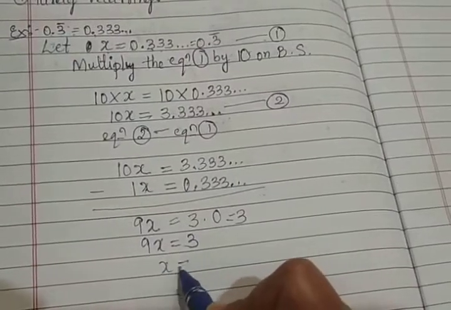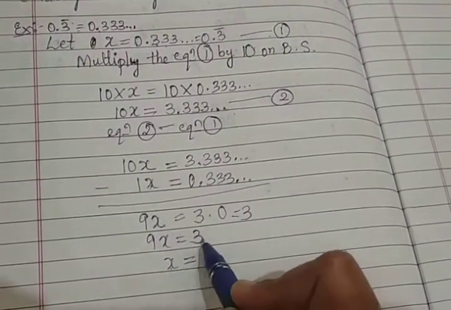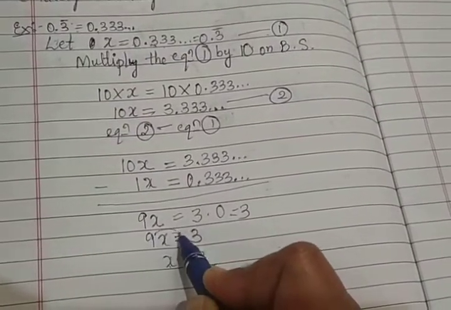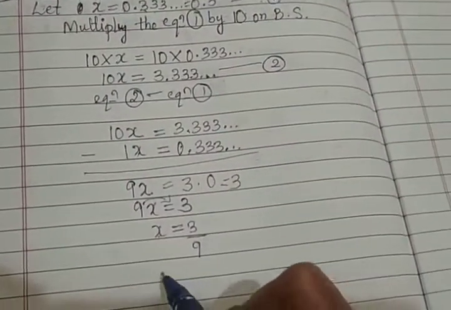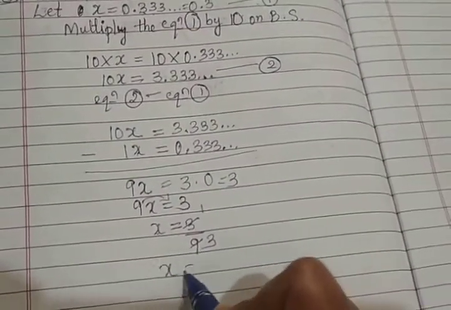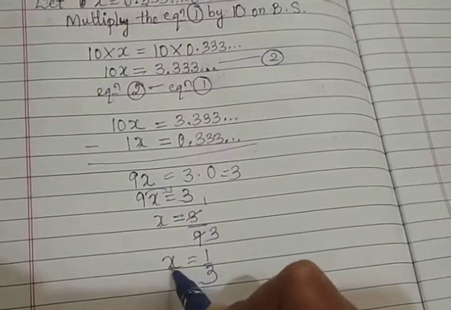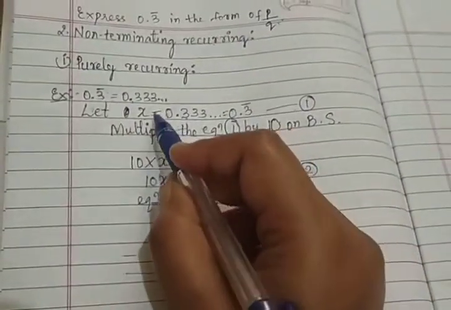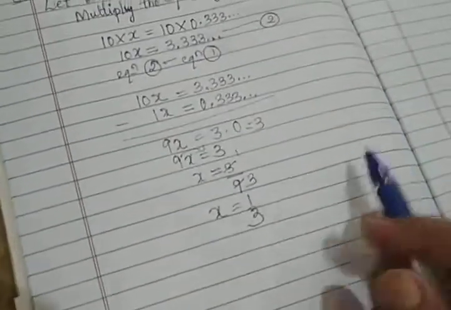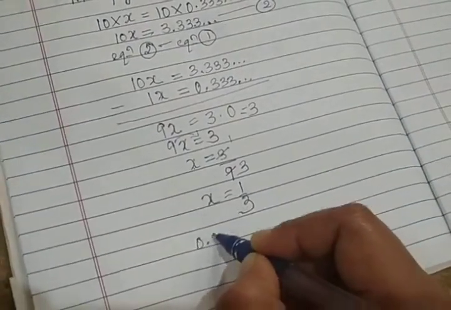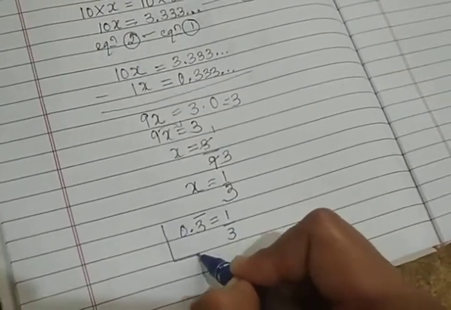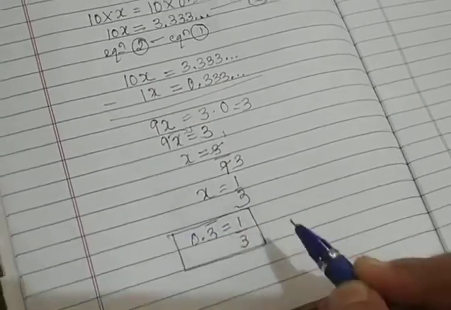Now we will do the transposition to find the value of x. x is equal to 3 divided by 9, because we have transposed 9 to the right side. 3 ones are 3, 3 threes are 9. So x is equal to 1 by 3. And what is actually x? x is 0.333 dot dot dot, or 0.3 bar. So here x, 0.3 bar, is equal to 1 by 3. Here friends, it is represented in the form of p by q.